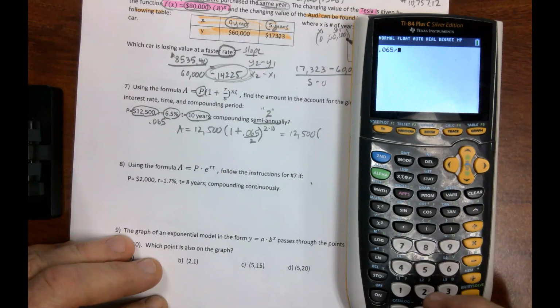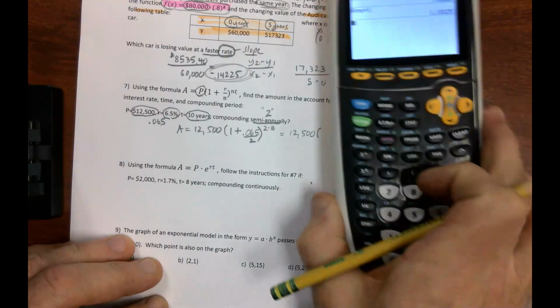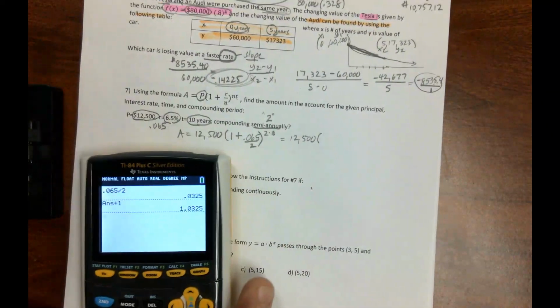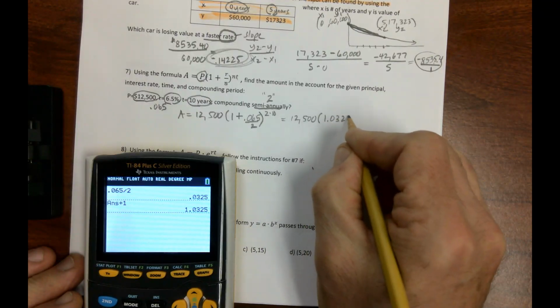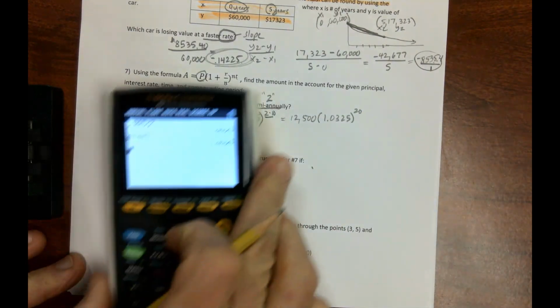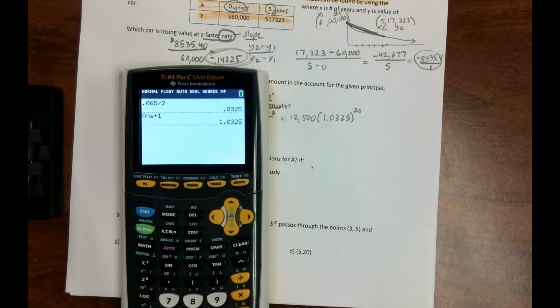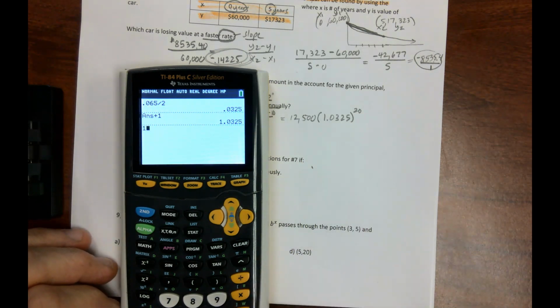0.065 divided by 2 plus 1 is 1.0325. 2 times 10 is 20, so we've got to figure that out. We're going to take our calculator, and here we go. 1.0325 raised to the 20th power.